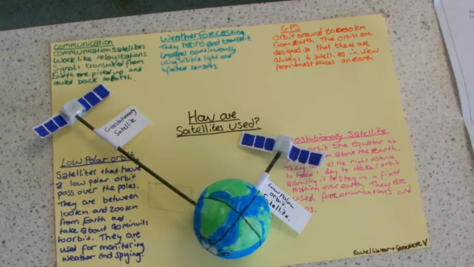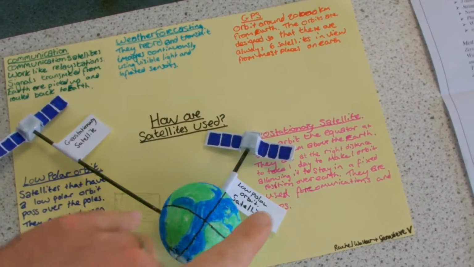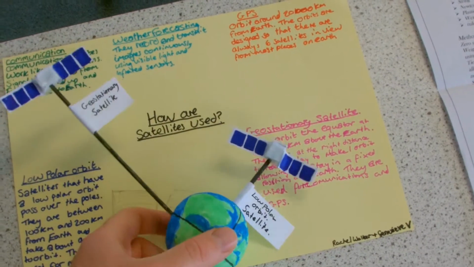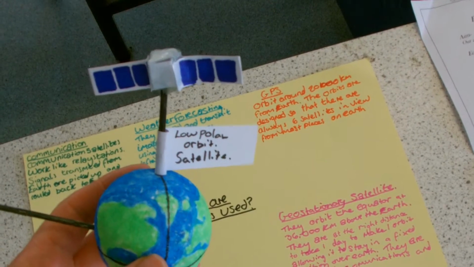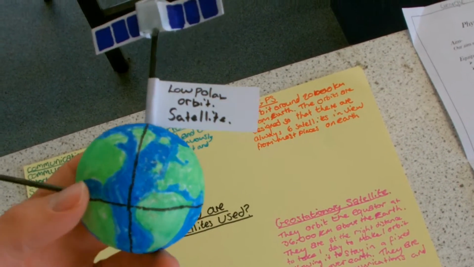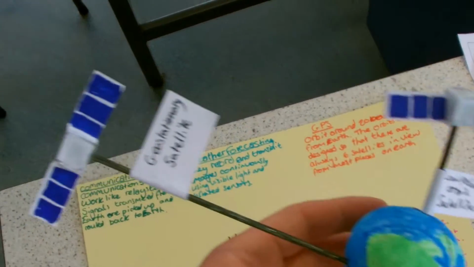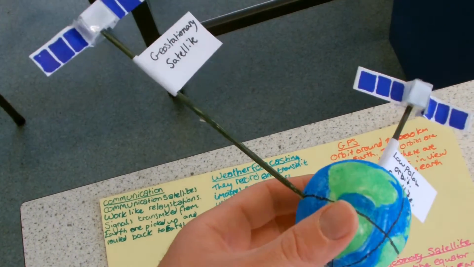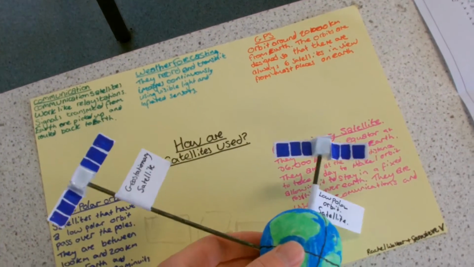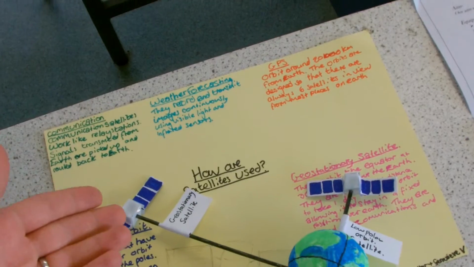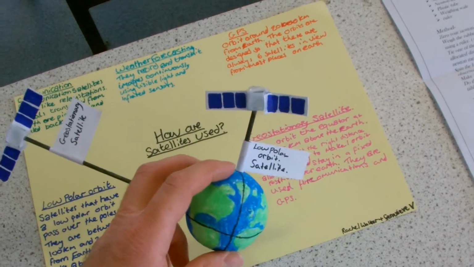It's talking about how satellites are used, the different types of satellites, and linking them to the different orbits, and they've made this lovely little model which shows us the difference in a low polar orbit satellite, which orbits around the poles and is much lower than a geostationary orbit, which orbits around the equator and is much higher. And geostationary satellites therefore have an orbital period of 24 hours, so they're always above the same point on Earth, so wherever we look at it we'll always find it.